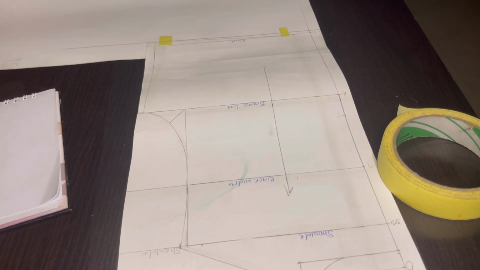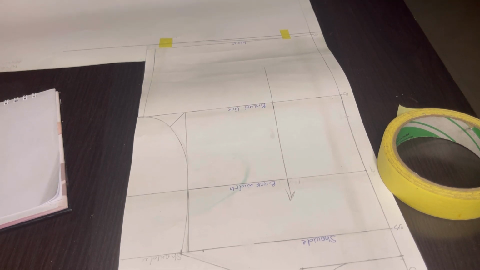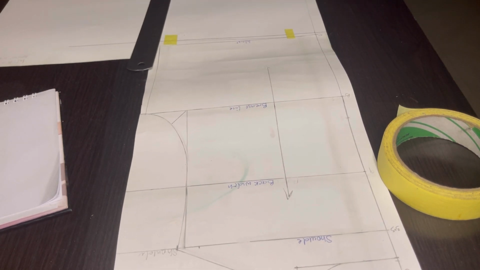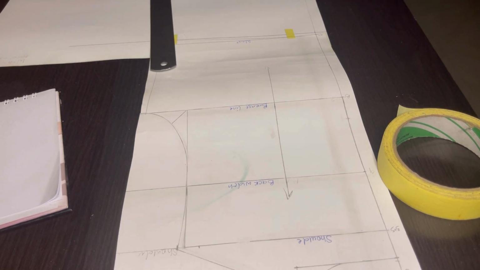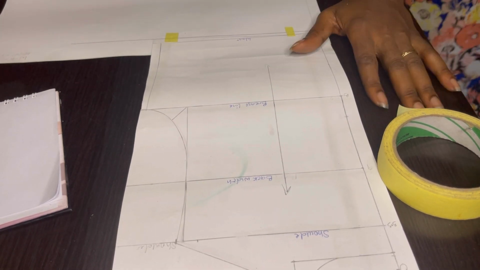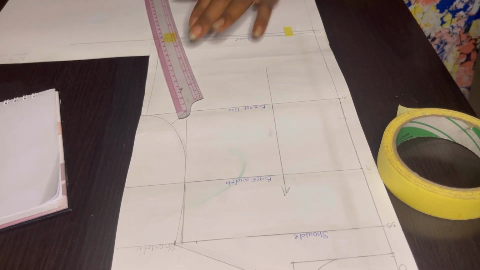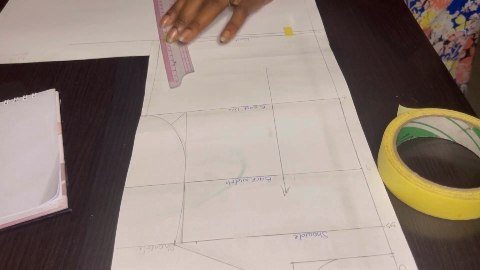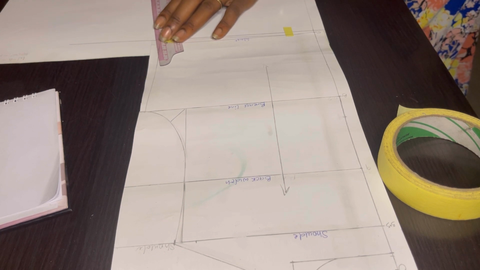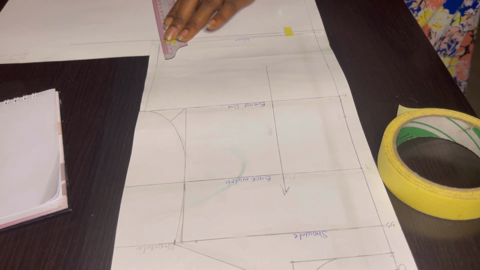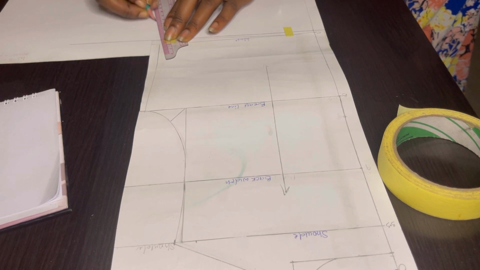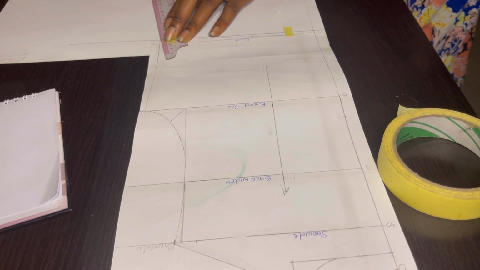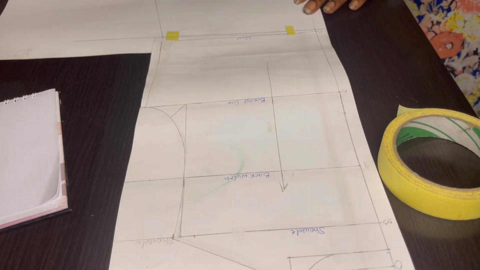1.5. Then I'll connect hip to the hem using a straight line. Then here I'll use the straight part of this because this is a child, don't have hip, and connect to this 1 cm in. So I'll connect to this 1 cm. So this is it.